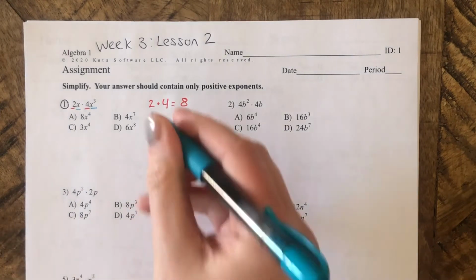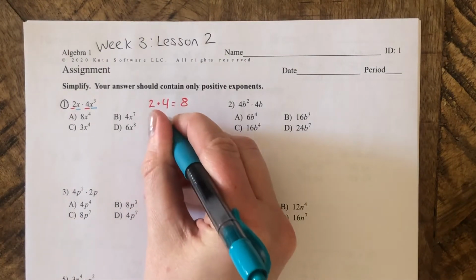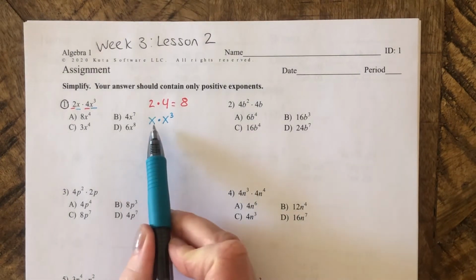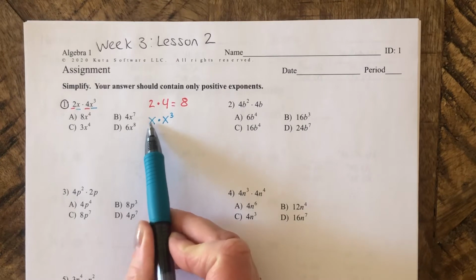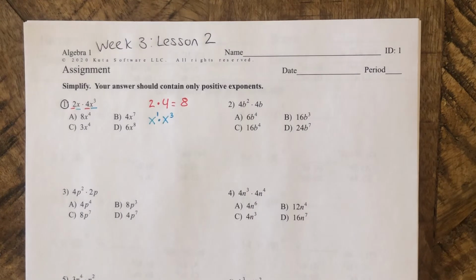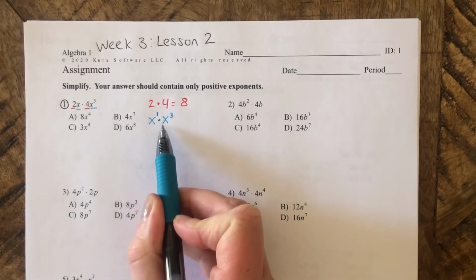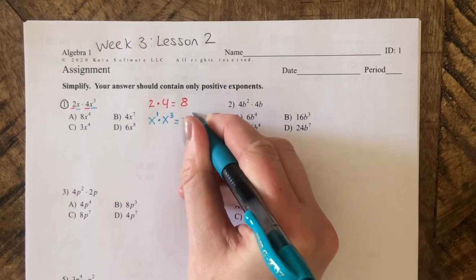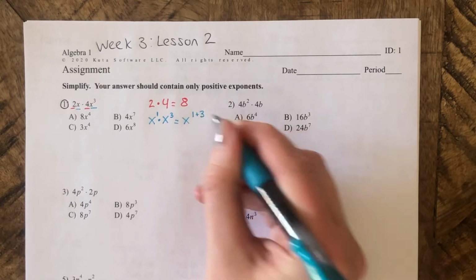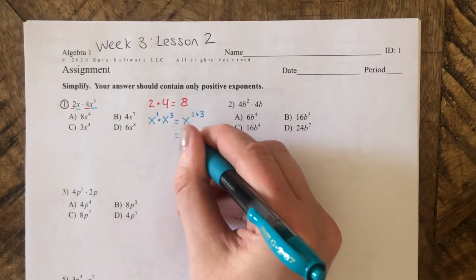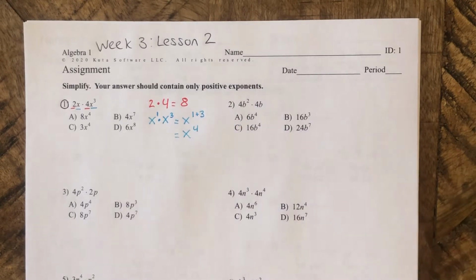And then if we have x times x cubed. Remember, if we do not have an exponent next to a variable, we can assume that there's a little hidden 1 right there. So when we have x to the first power times x to the cubed power, what we really have is x to the 1 plus 3. And 1 plus 3 is 4. So we have x to the 4th power.